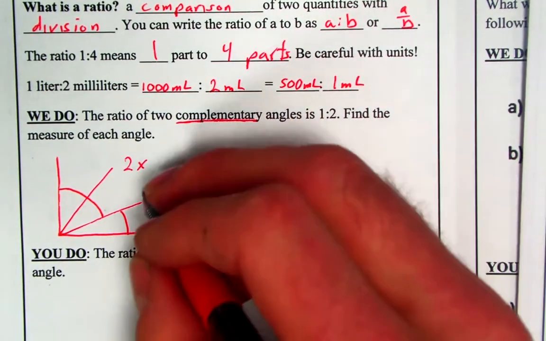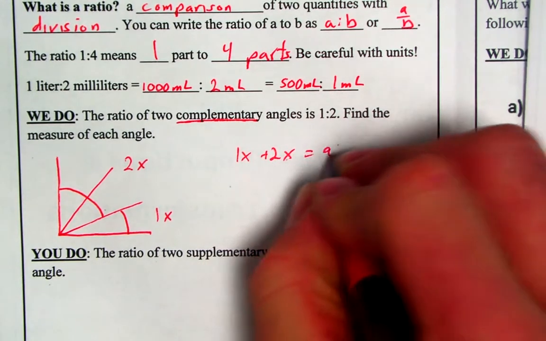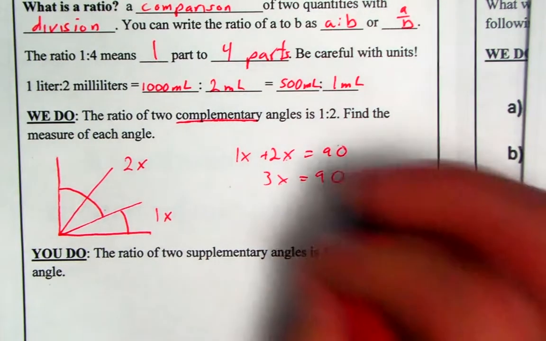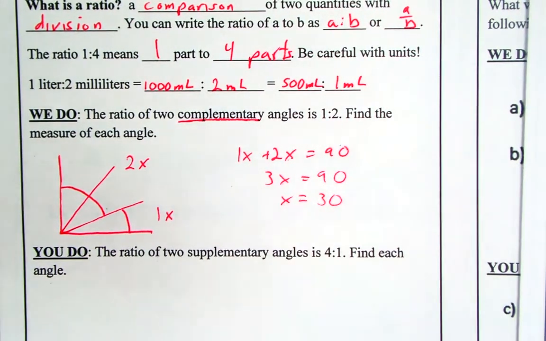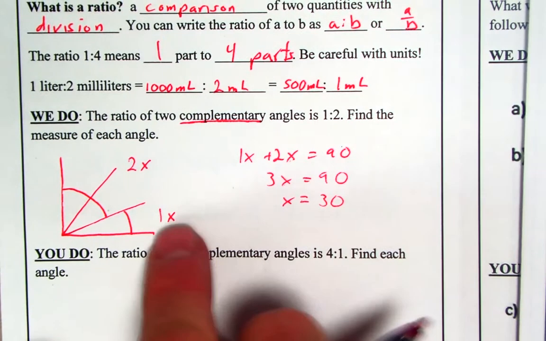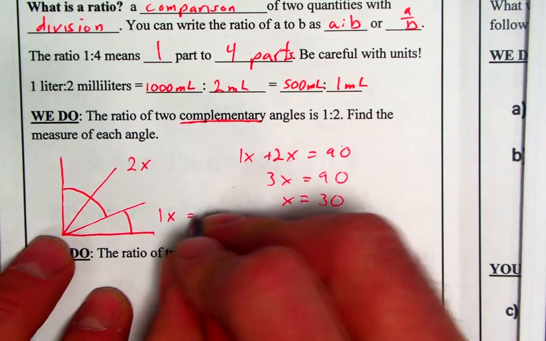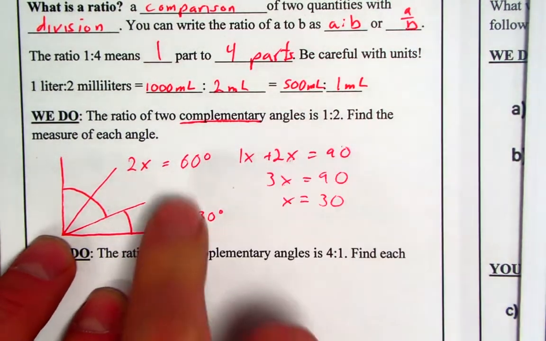But we do know that they add up to 90. So we say 1x plus 2x equals 90. So 3x is equal to 90. x is equal to 30. Okay, 30 is just the value of x, and we substitute it back in, and we get this angle is 30 degrees, while this angle is double that, 60 degrees. They're in the ratio of 2 to 1.